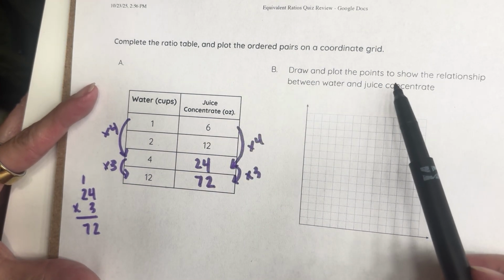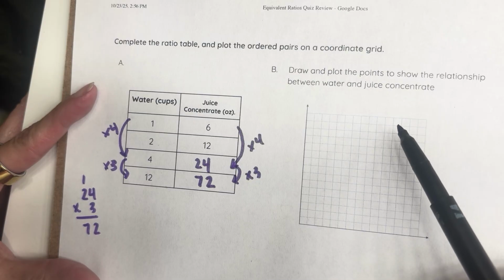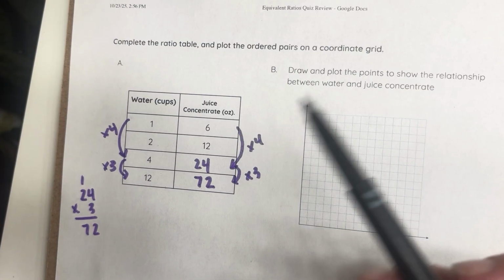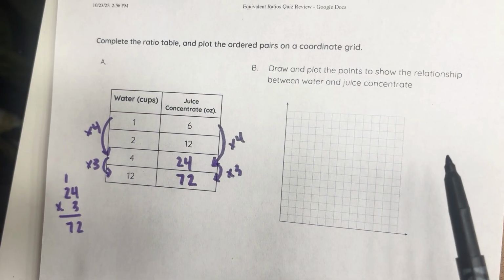Now I know I need to draw and plot the points on my coordinate grid. I don't think I'm gonna have room for that 72. It's pretty large, but that's okay. I can plot my other points.